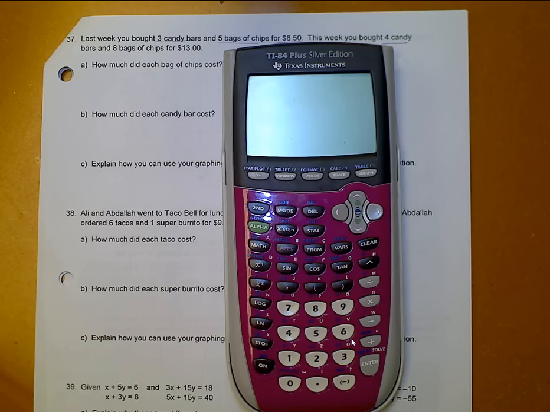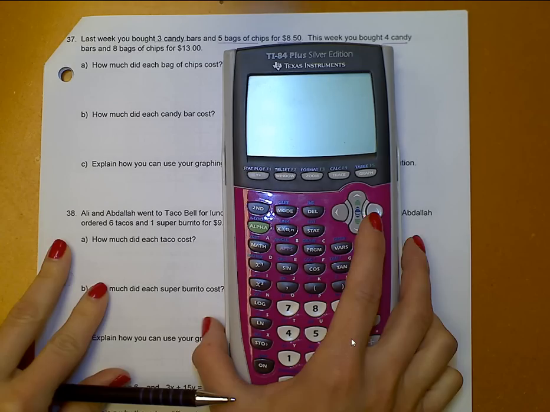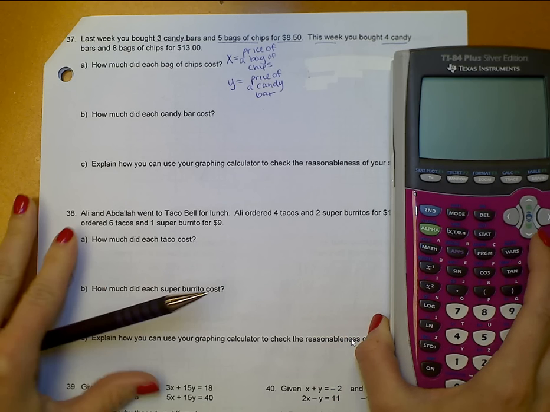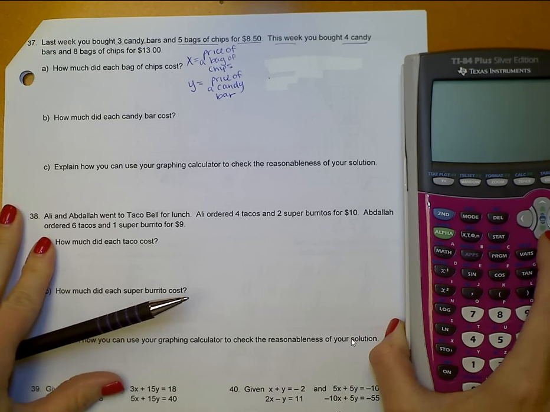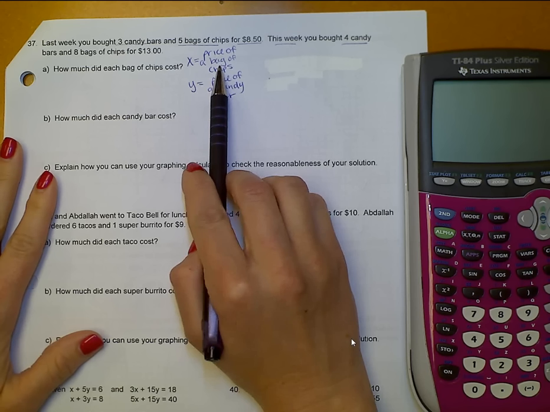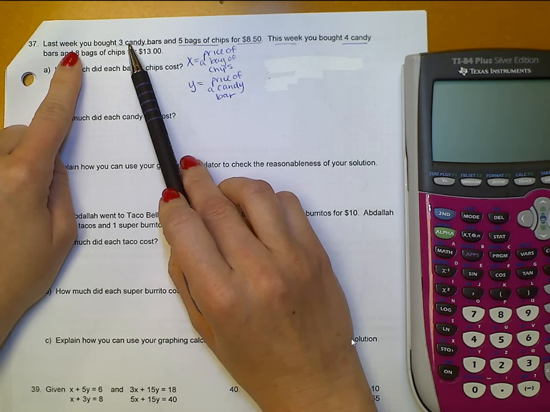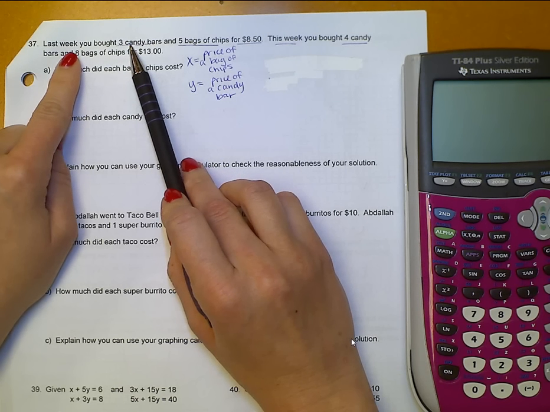So the first thing that we don't know, well actually two things we don't know, are the price of a bag of chips and the price of a candy bar. So I let X represent the price of a bag of chips and Y represent the price of a candy bar. So let's go back to the first sentence where it talks about our first situation, and let's see how to write our first equation of our system.